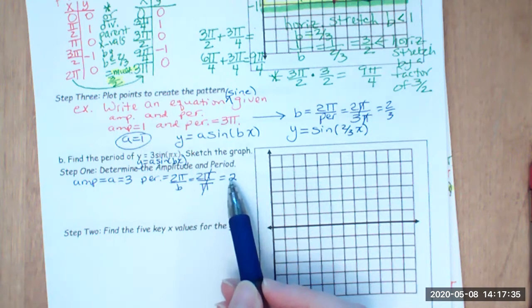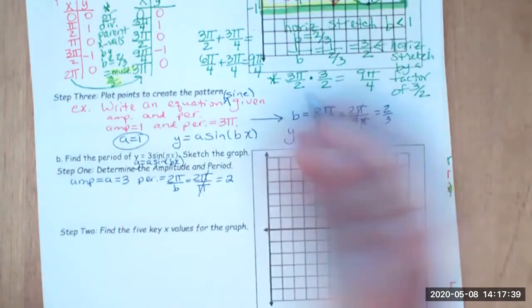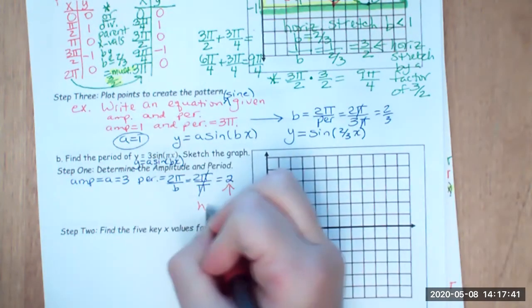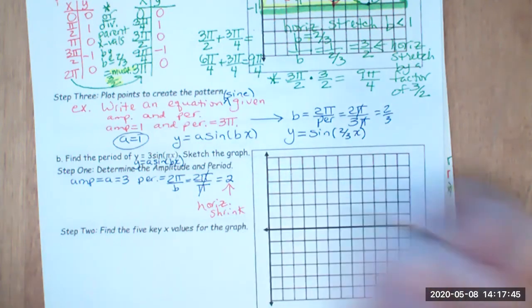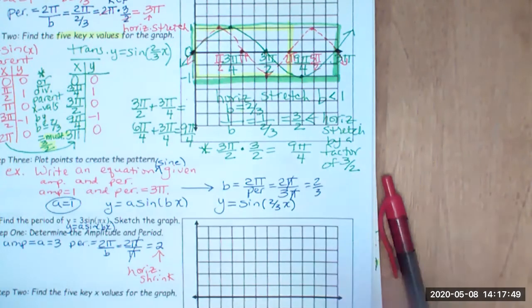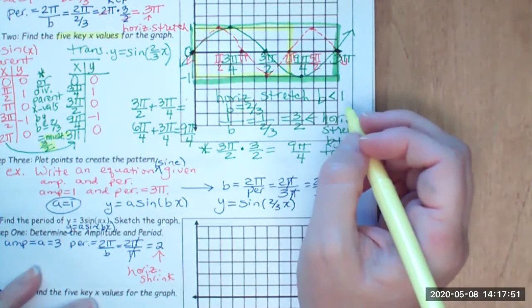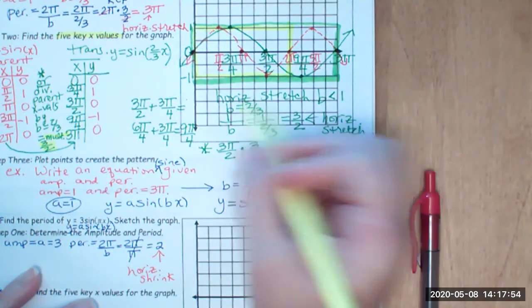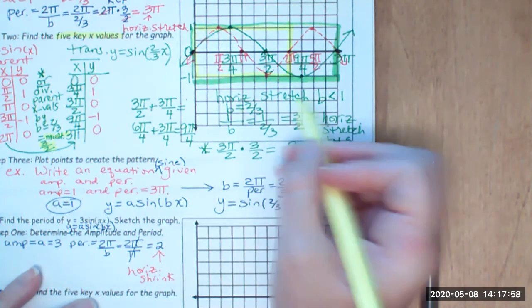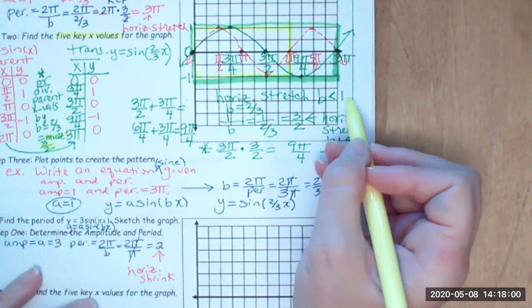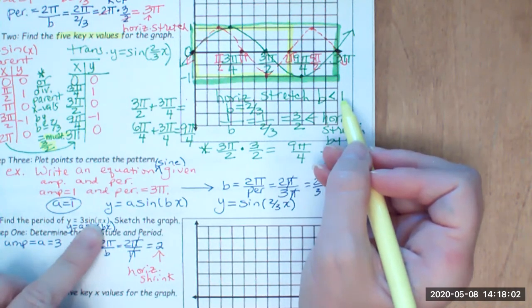Okay, so in this case, you're going to see that we're actually going to be horizontally shrinking the graph. Okay, and again, we're going to use what we learned above. Remember, we learned above that when you're looking at whether you're horizontally stretching or shrinking, you're looking at the value of b. And we have a horizontal stretch when b is less than 1. And of course, pi is around 3, which is greater than 1.